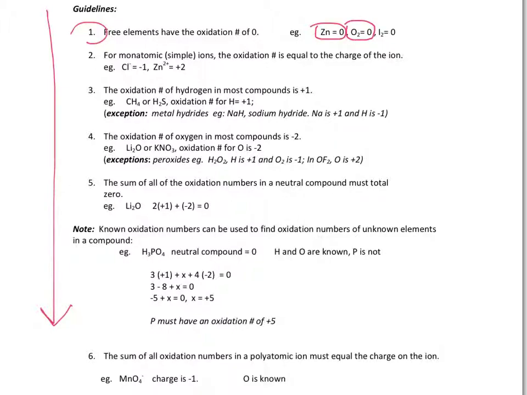If it's not a free element, we then ask ourselves, is it a monatomic or simple ion? If so, the oxidation number is equal to the only charge that it can have. For instance, chlorine, anything in group 7, has a -1 charge. Zn2+ can only have a +2 oxidation number. Anything in group 1, like Na, is Na+. It can only have an oxidation number of +1.